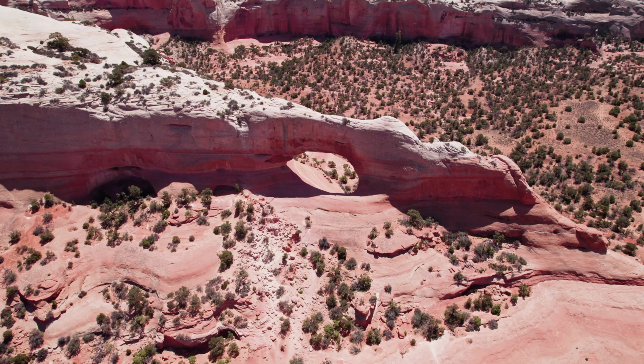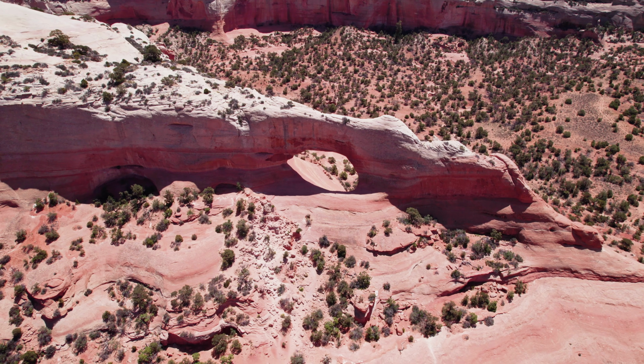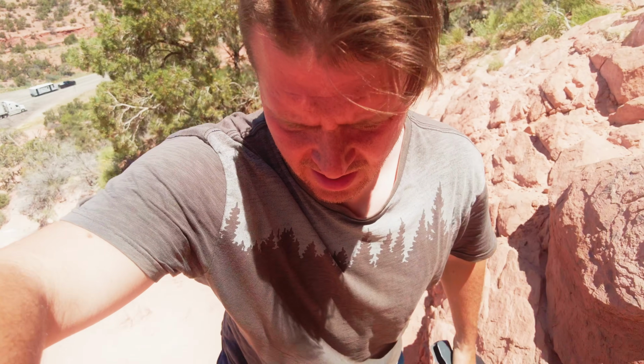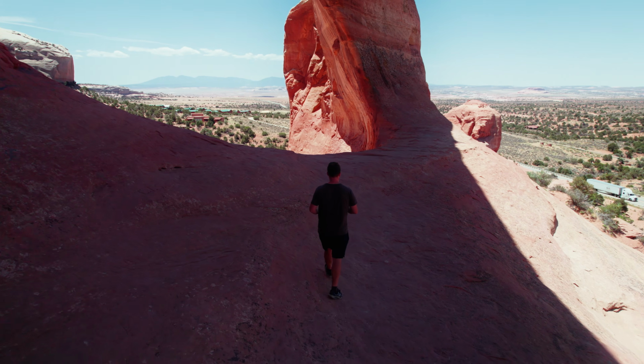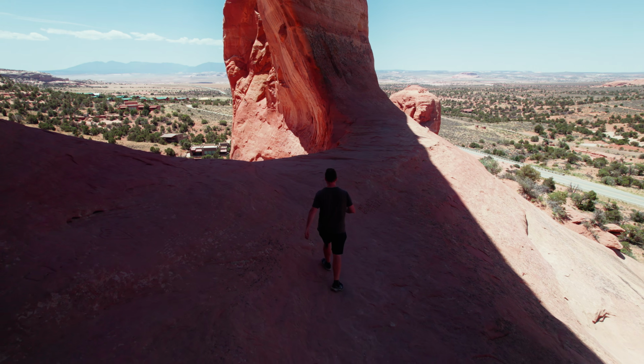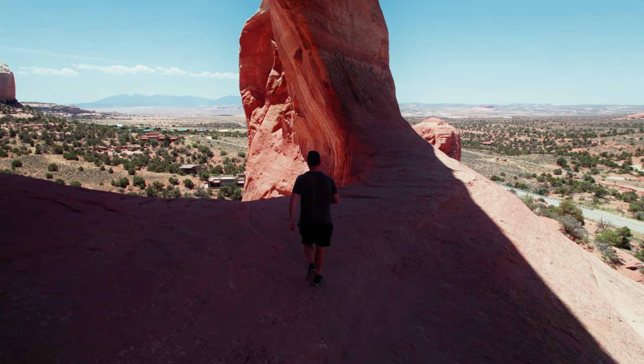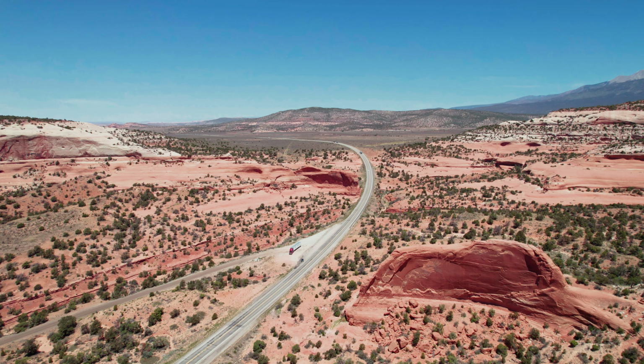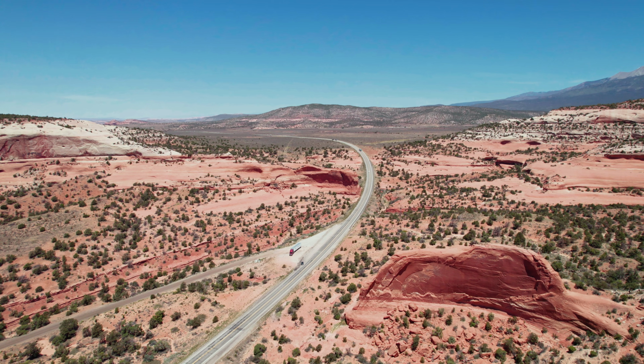The arch was named after Joe Wilson, a local pioneer who grazed his cattle in the area in the late 1800s. Wilson was a well-known figure in the region, respected for his hard work and dedication to his craft. He spent much of his time tending to his cattle and exploring the natural beauty of the area. When the arch was discovered, it was named after him as a tribute to his contributions to the local community.